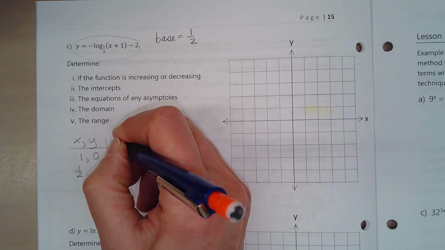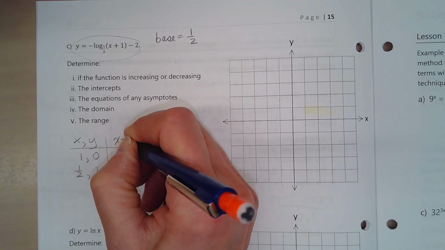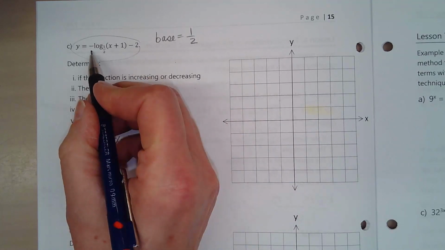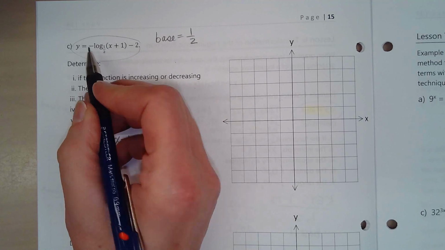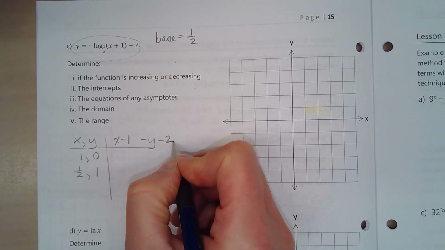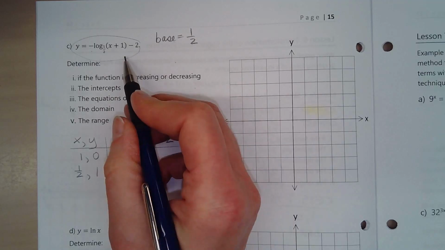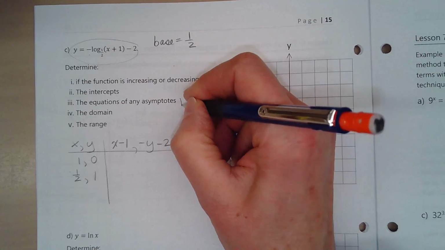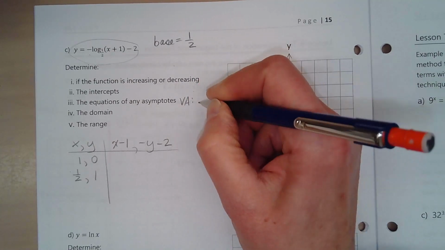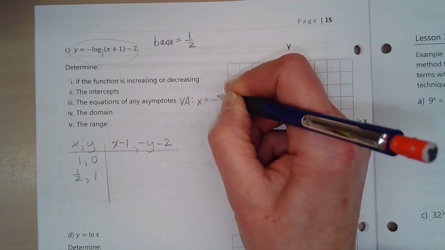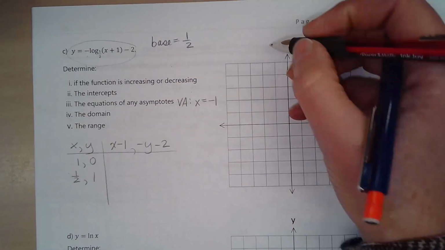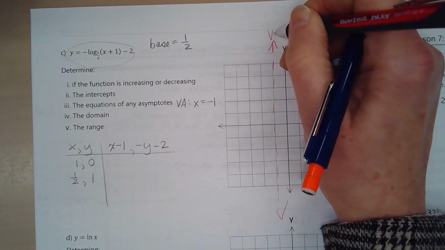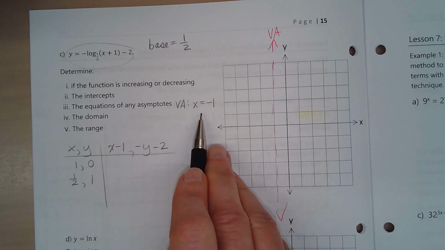Shift 1 left, so that creates x minus 1. Yeah, and then also this negative, right? Who does that affect, x or y? So minus y minus 2. All right. As soon as I see a shift, I've got a vertical asymptote. I know that affects my asymptote too, right? My vertical asymptote now is shifted 1 to the left, so it's going to be x equals negative 1. Agreed? Yeah. I always like putting that in because I tend to forget about those guys for some reason. So here's my vertical asymptote, and I've got it noted here.